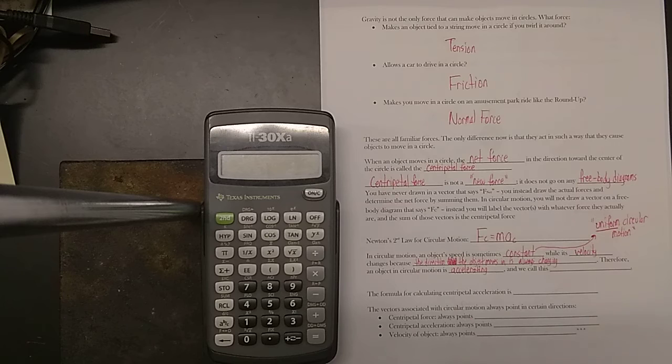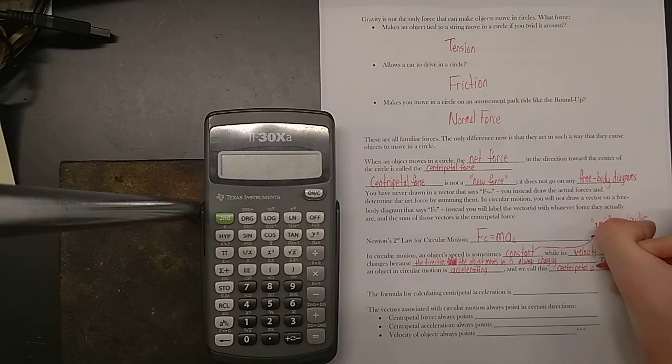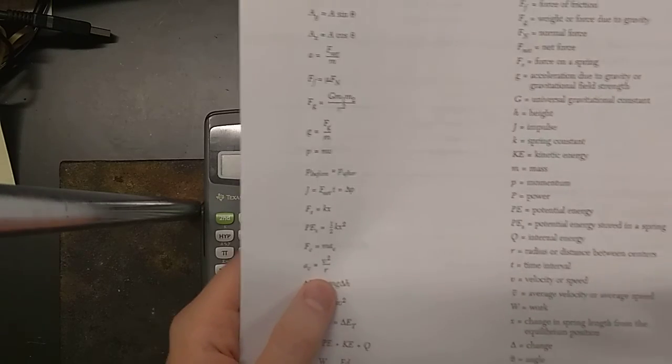So when an object in circular motion accelerates, which all objects in circular motion, by the way, are accelerating. There's never a case where something is moving in a circle and it's not accelerating. We have a specific name to refer to this. We call this centripetal acceleration, ac, like we just saw up here. And there is actually an equation for calculating ac, the centripetal acceleration.